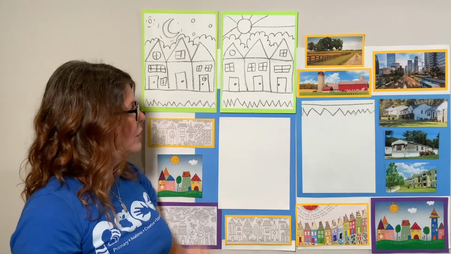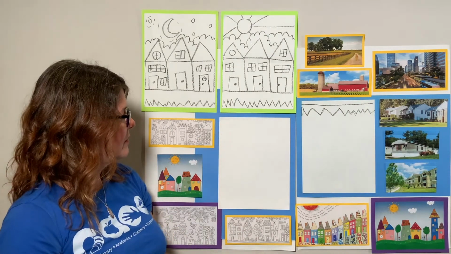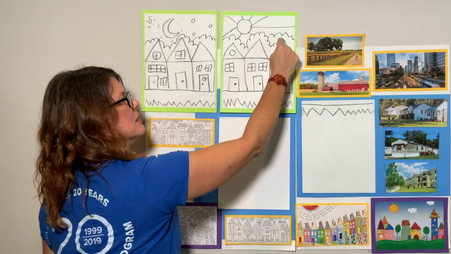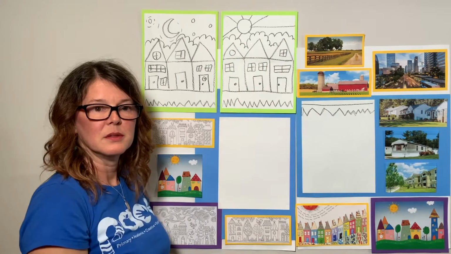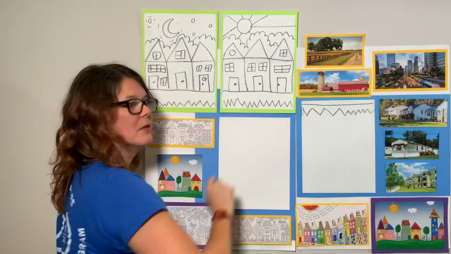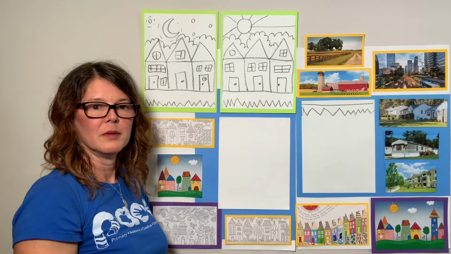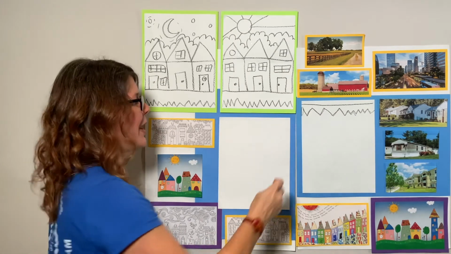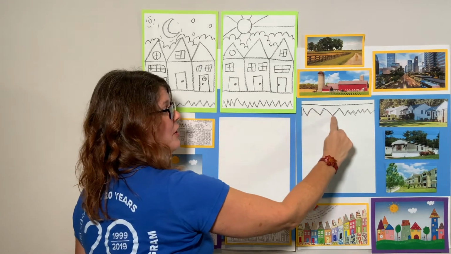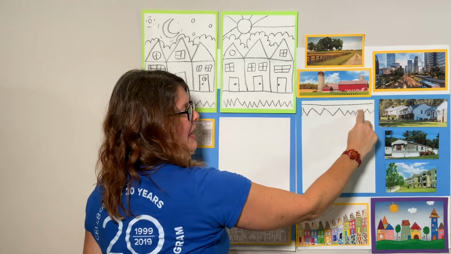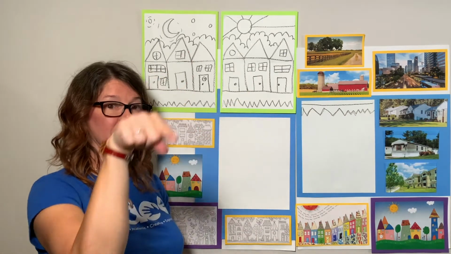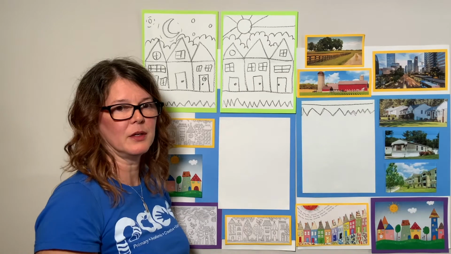Where on our picture can we use zigzag lines? Look at this. The top of these houses is a zigzag line. How about down here? Grass. Zigzag, zigzag, up, down, up, down, up, down. Perfect. If you need to practice again, sometimes it helps me just to go over the zigzag line with my finger. It gets my hand all ready to draw, right? You could do it in the air, up, down, up, down. I think zigzags are pretty easy. What do you think?